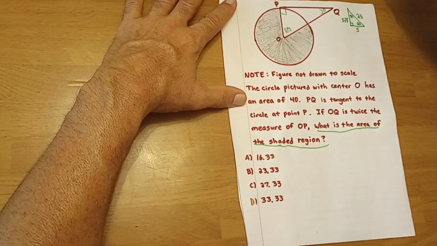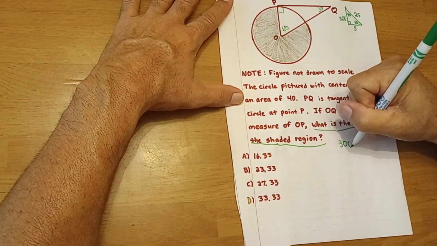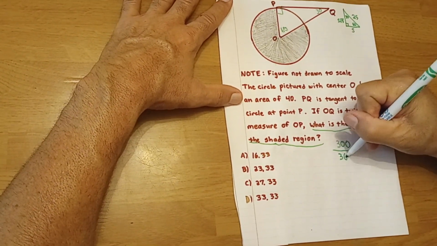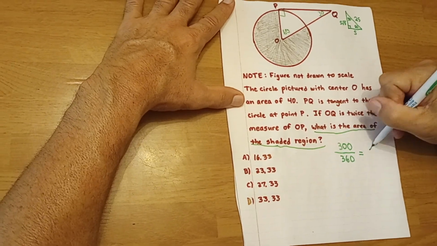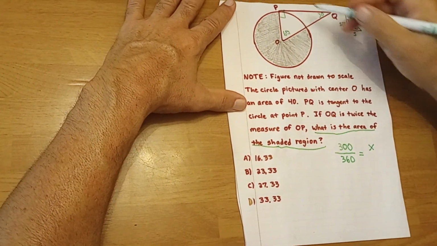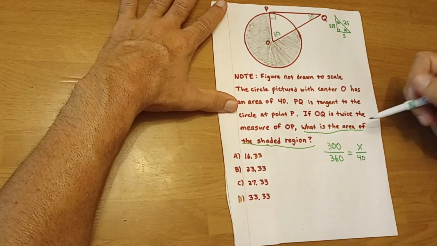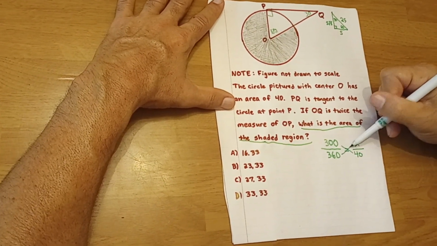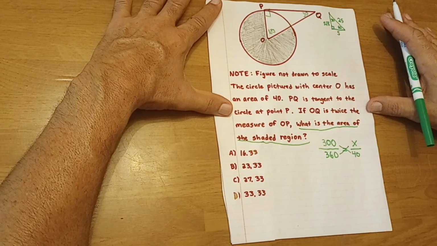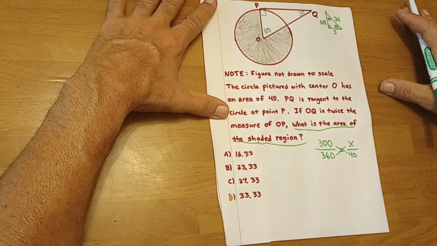So let's give this a try, right? Here we would have the shaded region, which is 300 degrees, is to the whole circle, which is 360, as some unknown area, which we're looking for, and we will call x, is to the area of the full circle, which is 40, okay? All right, now we can cross multiply and solve for x. This is going to be sort of a tedious division problem, but again, here on the channel, we always do our math without a calculator. We need to be able to do math comfortably without a calculator.